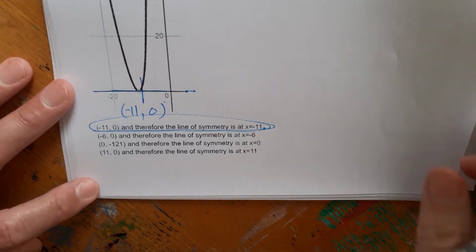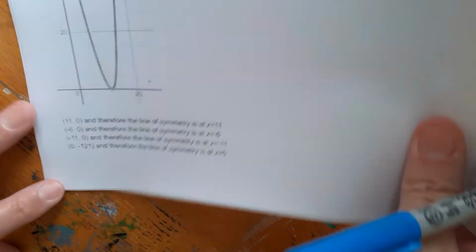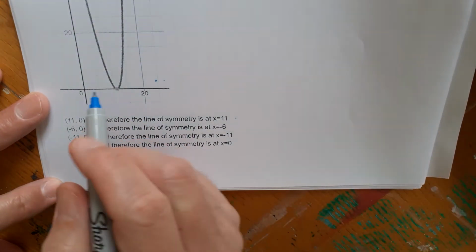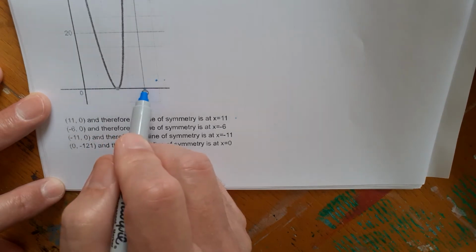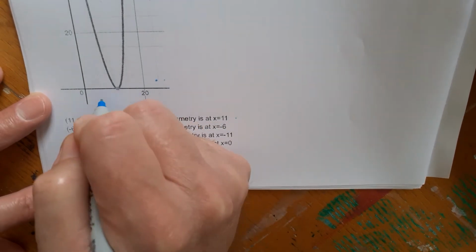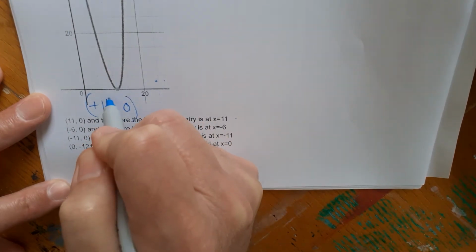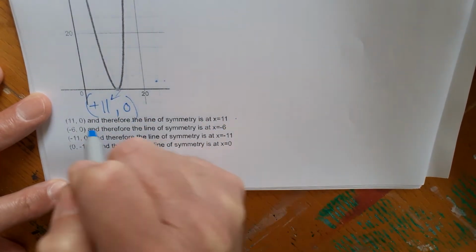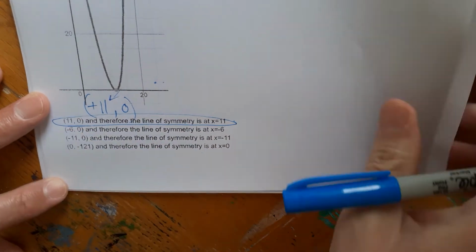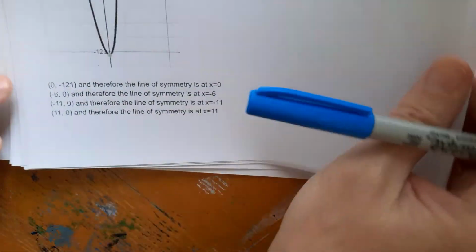I can't use Desmos because they're not giving me the equation of these parabolas. So they are asking me to do all this visually. Let's just guess that this is 20, this is 10. I'm guessing positive 11. And I'm guessing it's 0. So therefore, the line of symmetry has got to be at x equals 11. Well, they gave me a lot of problems, but they're easy, and they're repetitive.